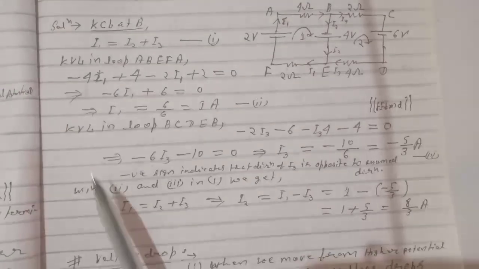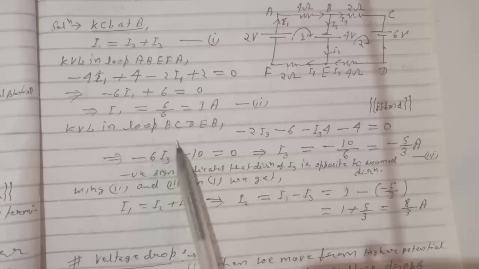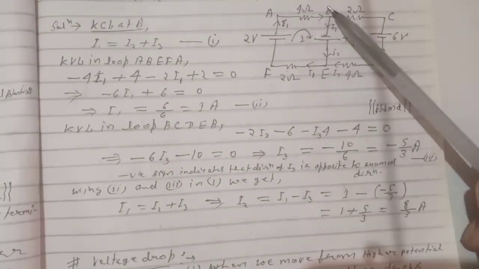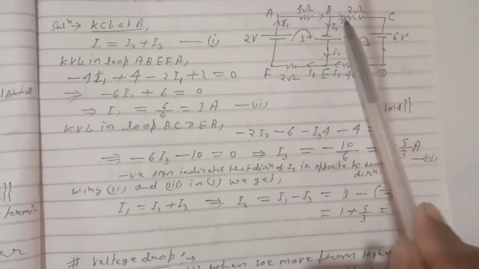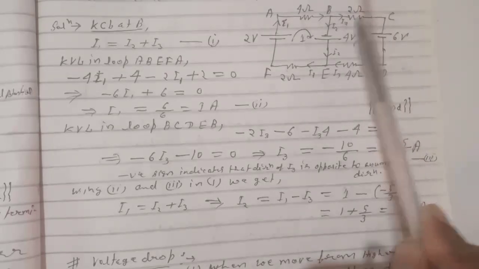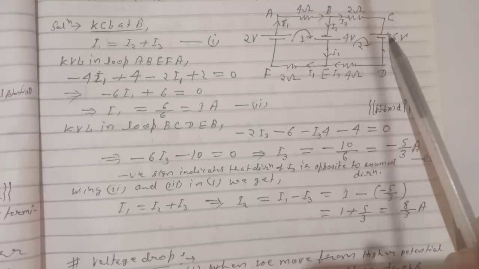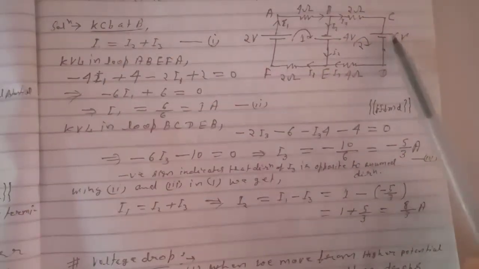Question 2. Again applying KVL, Kirchhoff's voltage rule, in loop BCDEB, we are going in this direction. This is at higher and this is at lower, so lower minus higher will be negative, so minus 2 into I3, minus 2I3. Here this is lower and this is higher, so lower minus higher, minus 6 volt.